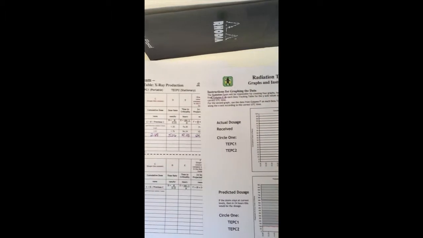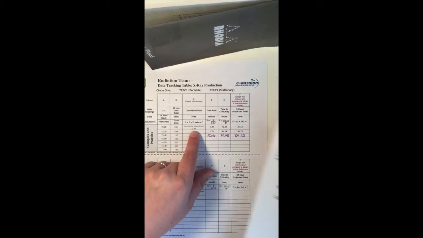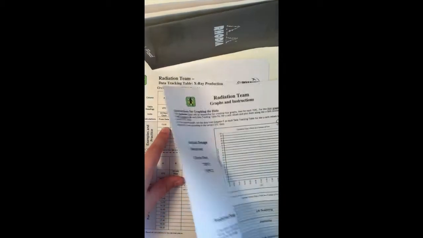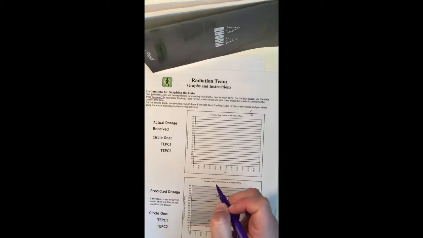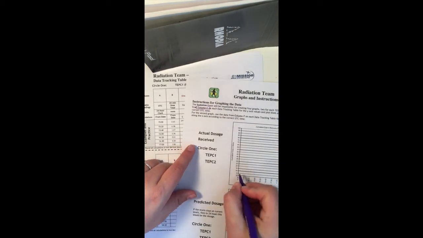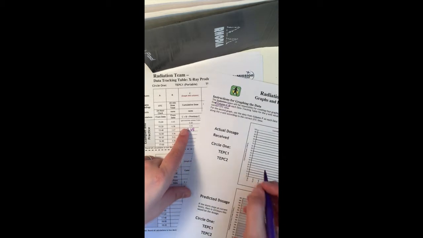My first dose is 0.43. Okay, so at 1500, 0.43 is going to be pretty low. Right here, 1500, 0.43. That's pretty low down here.